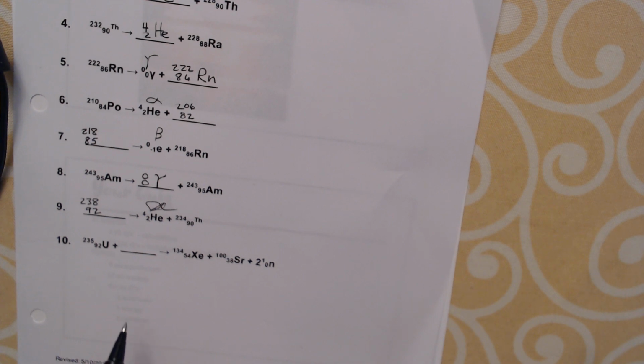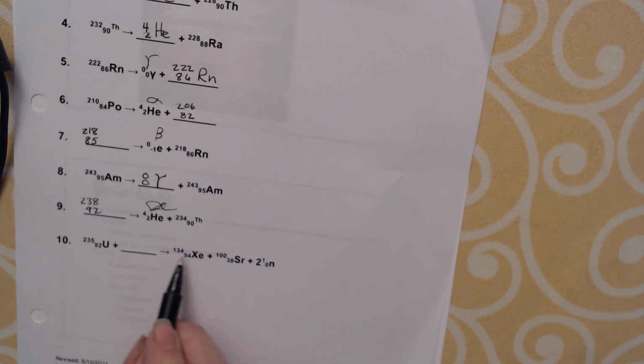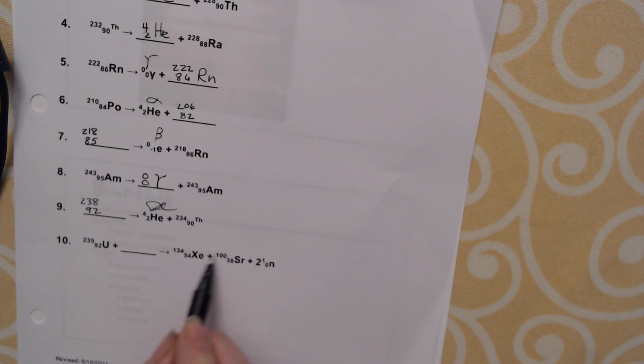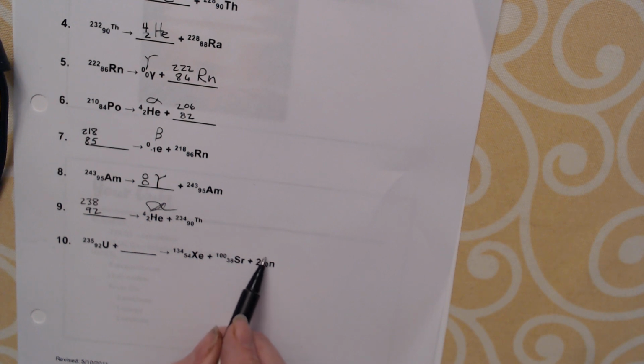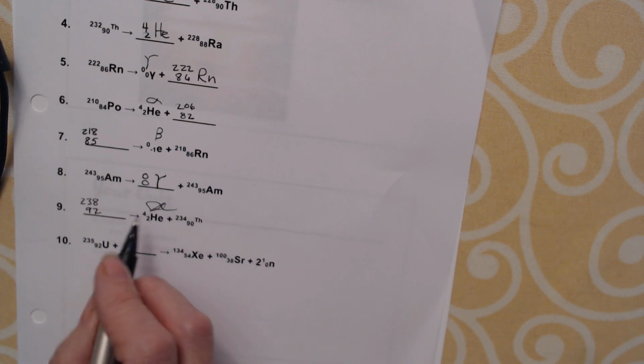All right, now let's look at this one. My first clue is I've got something already here, but something else is here as well. So let's add these up. So I've got 235 here. How many do I have here? 134 plus 100, so I'm at 234. And then there's 2 ones, so 235, 236. So this is going to be a 1.